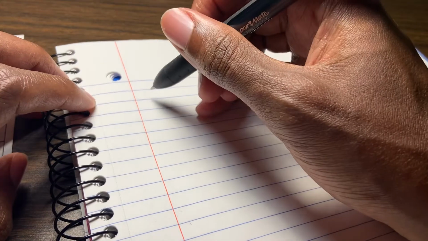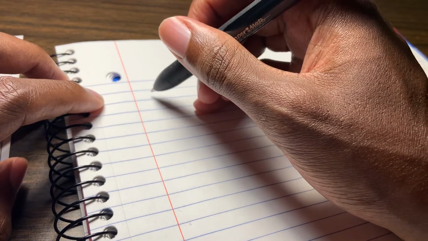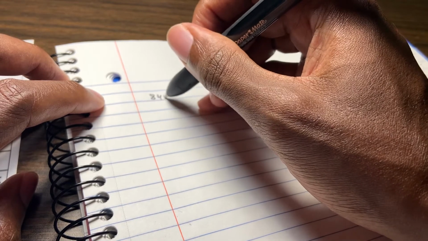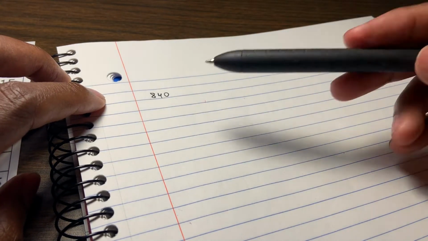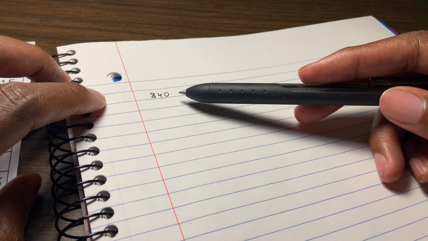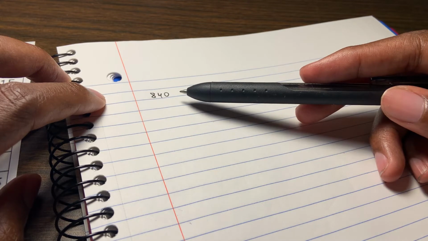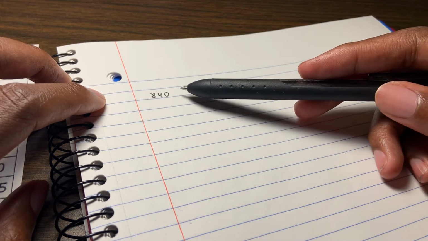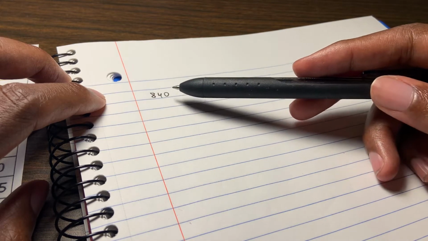So for example, say I have the number 840. Okay, so if I can cut this number in half 3 times, then I know that 8 can go into it. And if I can't, then 8 can't go into it. So divide this number in half once.